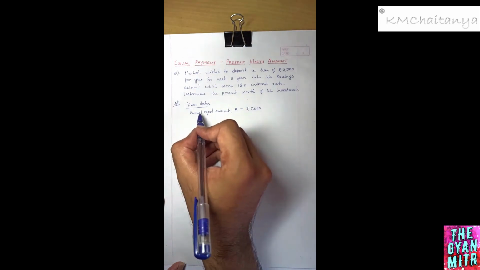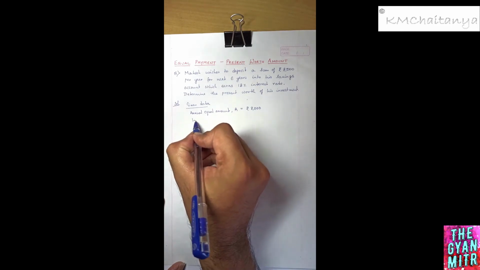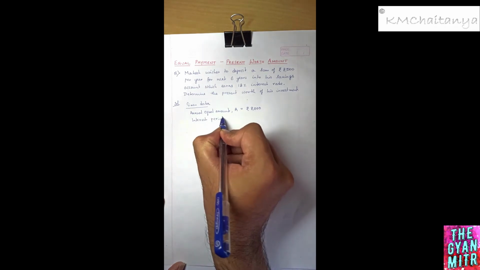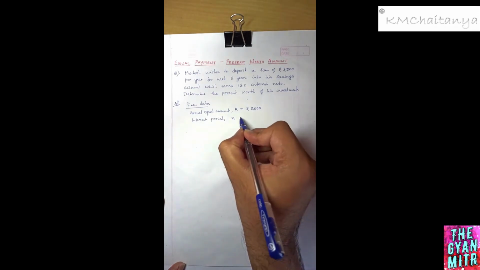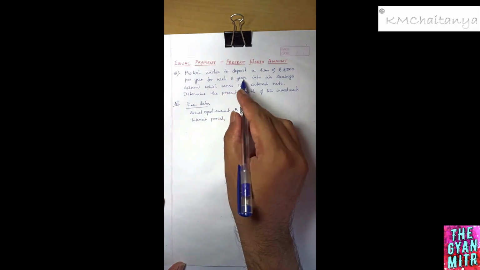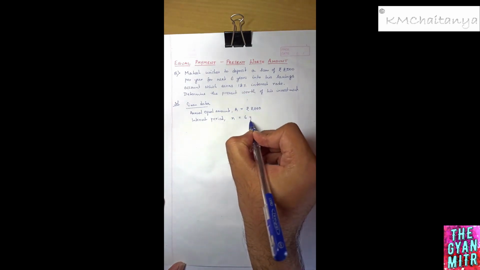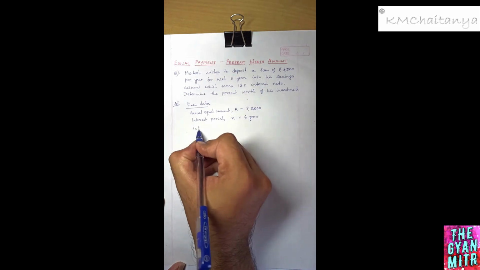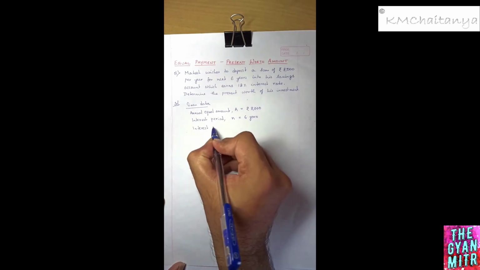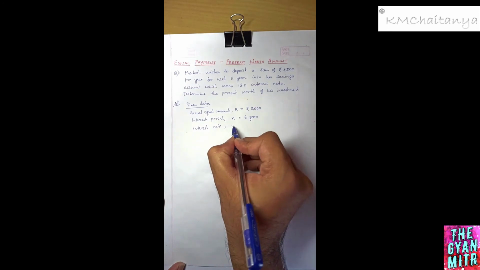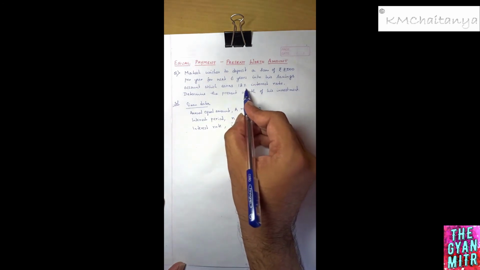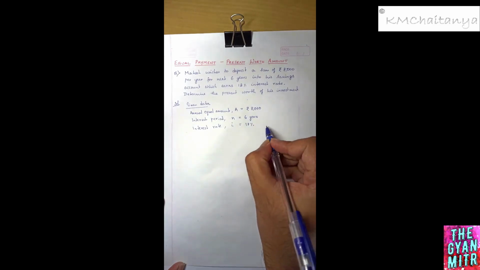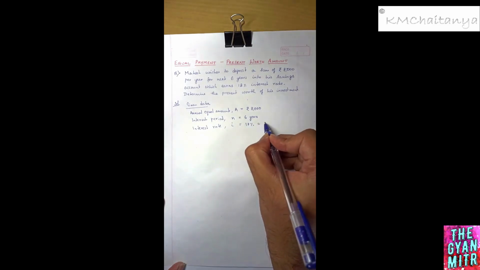Interest period, which is small n, is equal to 6 years. Interest rate, which is I, is equal to 18%, which I am converting into decimals, which is 0.18.